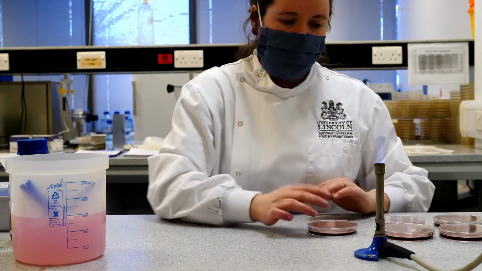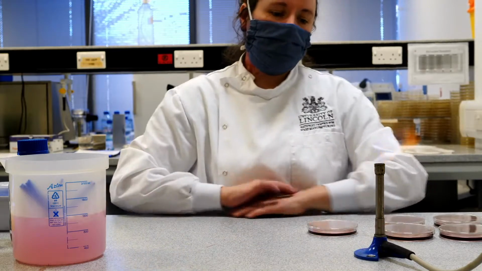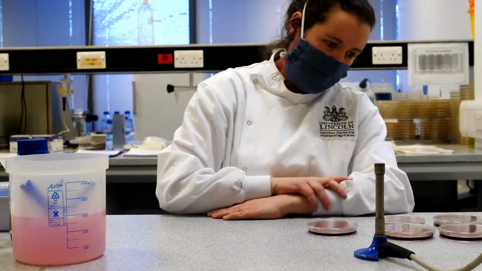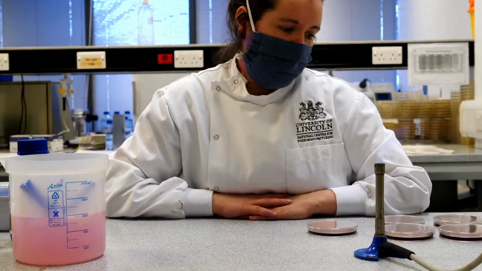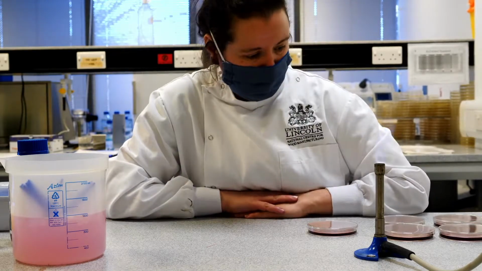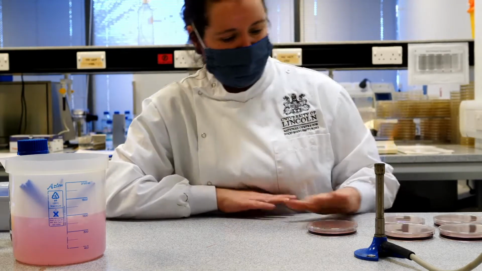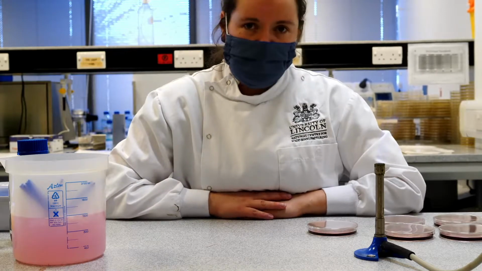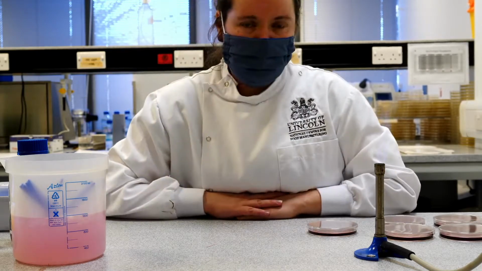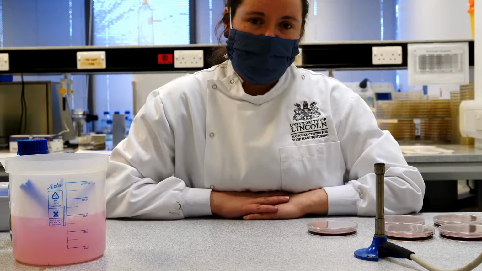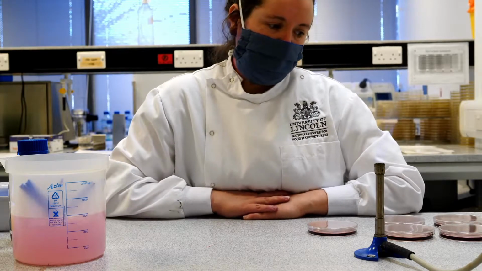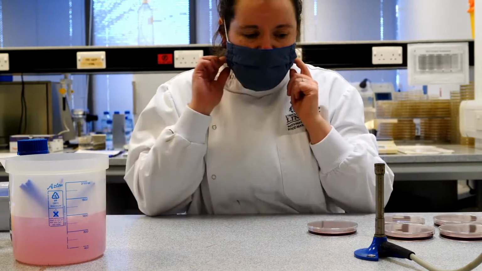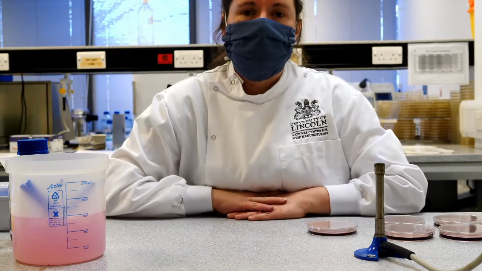And those pour plates will now set. They'll set quite quickly, the agar. When it gets down to about 35 degrees, the agar will start setting. So we need to leave those just for a little bit in this orientation to let them set properly. And then when they have, we'll again turn them upside down so the agar is on the top, and put these ones in for incubation at 37 degrees.